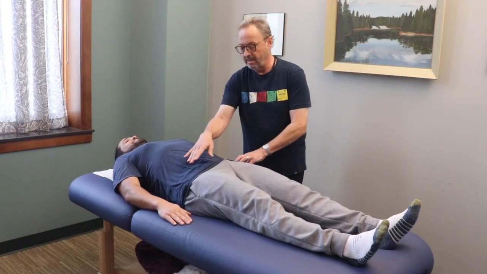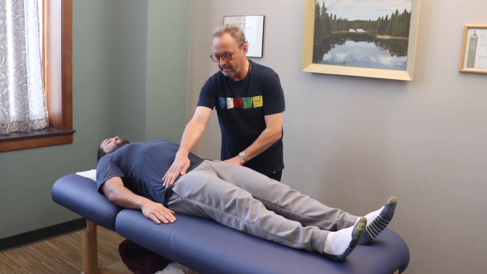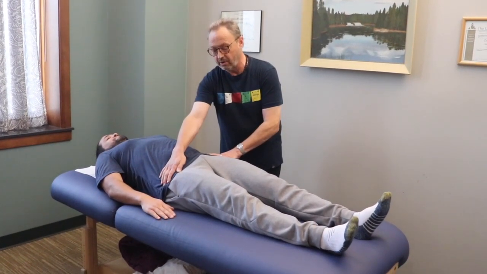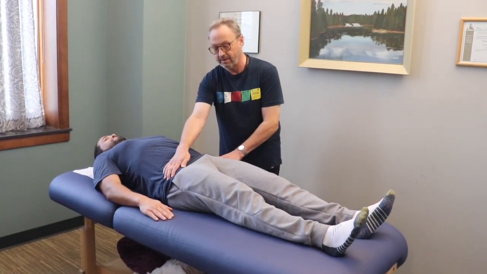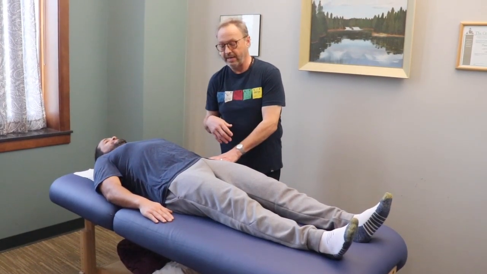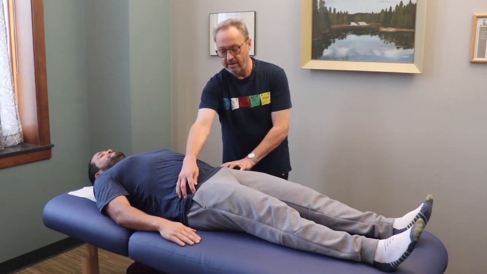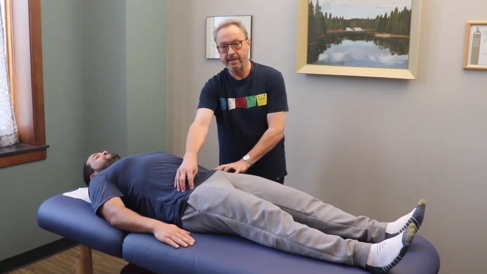And if it does, like if he raises the right leg and this drops, it means that the stabilizing muscles that should have been holding him here are giving way and allowing it to rotate. So the muscles that are rotating to the left would be the stabilizers for right hip flexion.